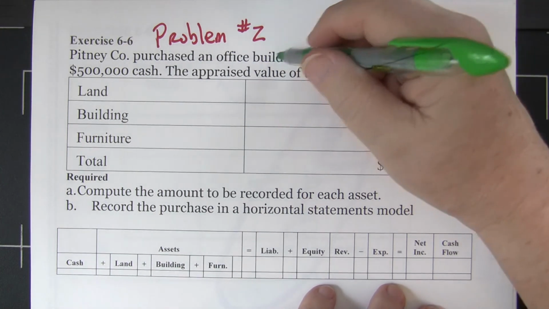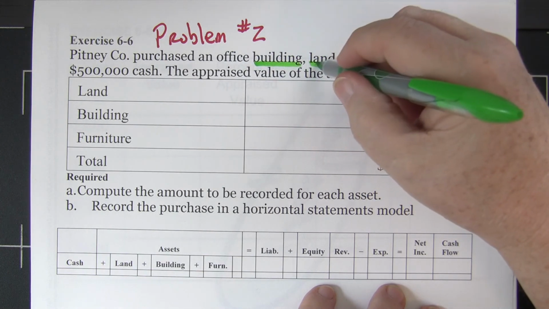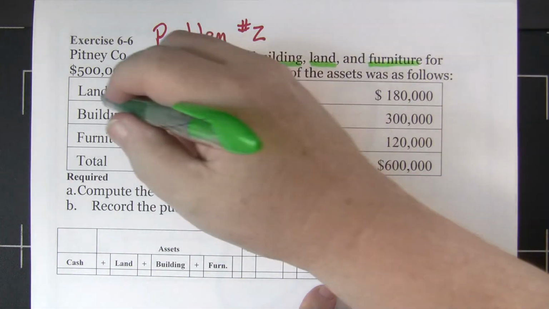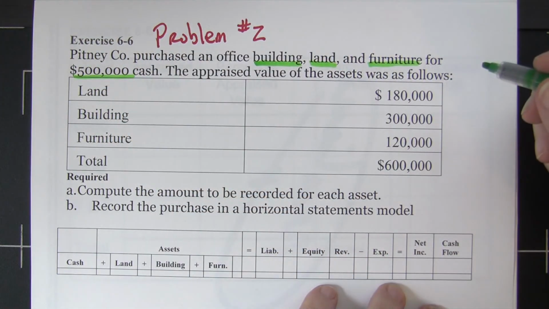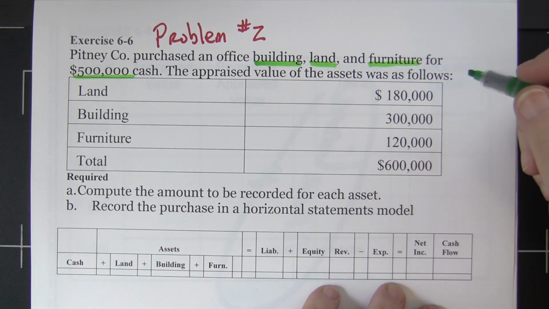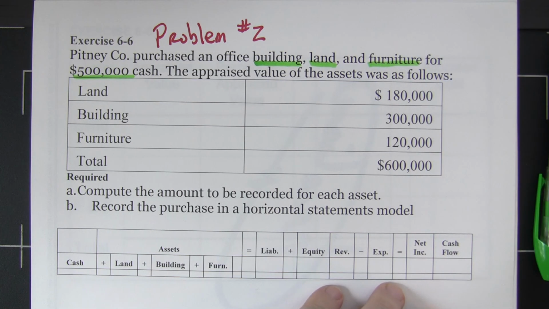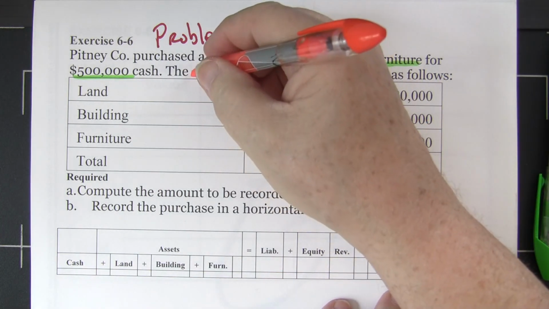Okay, they purchased an office building, land, and furniture for $500,000 cash. So that's how much they paid. They had the assets appraised after the purchase, or before the purchase probably, and the appraised value was as follows.